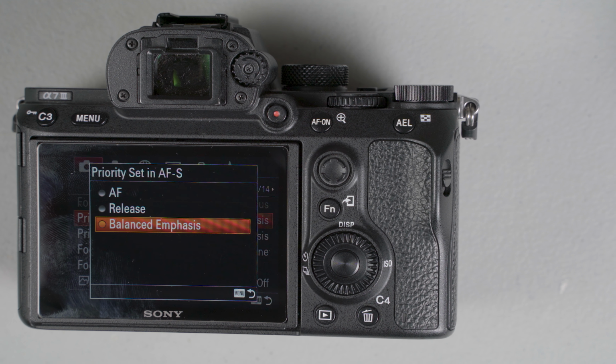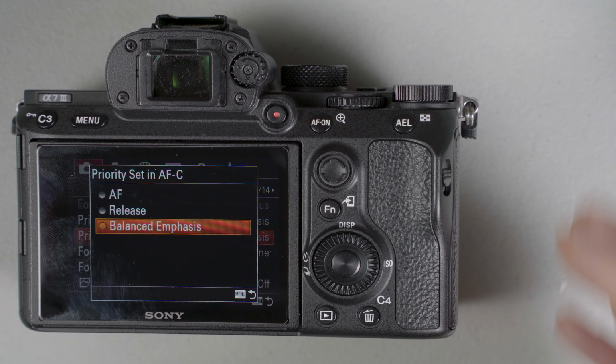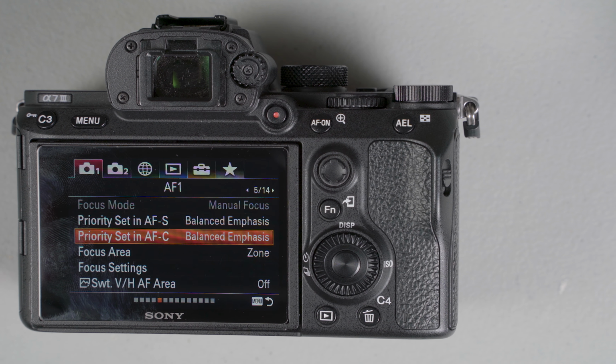Then you also have priority set in AFC, and we'll go over what that does. AF, again, stands for autofocus. It sets whether to release the shutter even if the subject is not in focus when continuous autofocus is active and the subject is in motion. So you can go in and set that. I just have them set to balance emphasis, and I find that works the best.